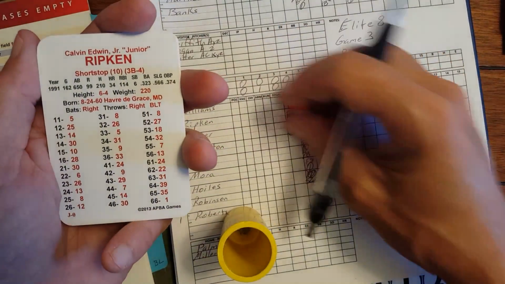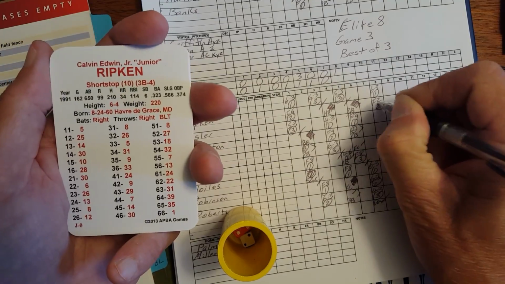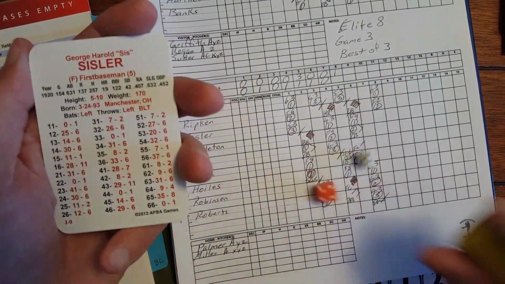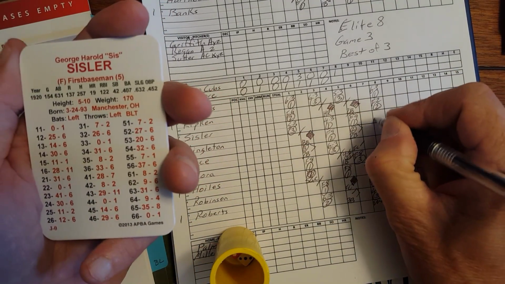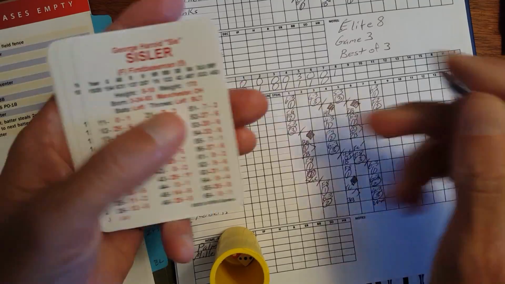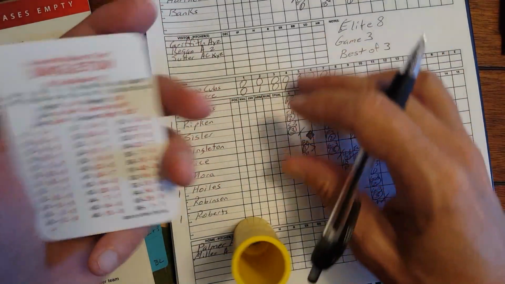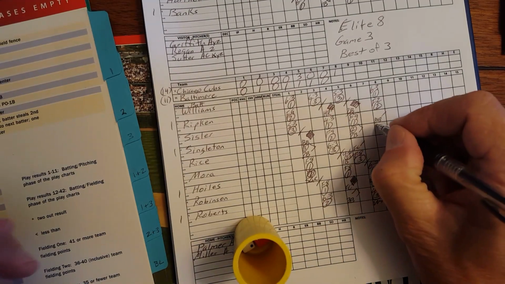And Ripken just missed a home run. It's the old F2, foul out to the catcher. Sisler will walk. And he's up, Ken Singleton. 54 is a 32, and he flies out to right.